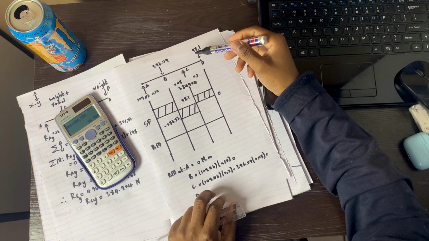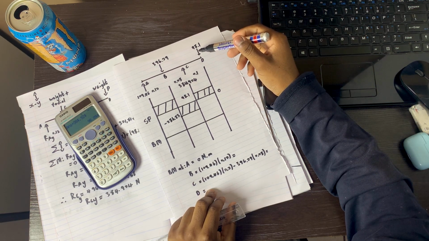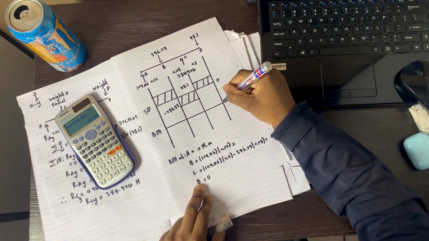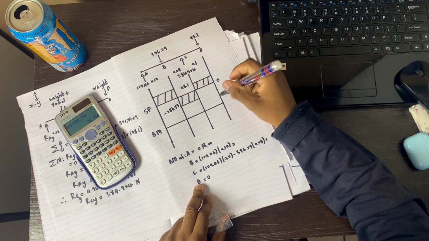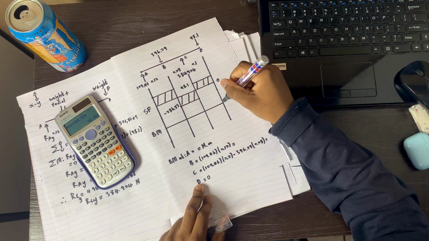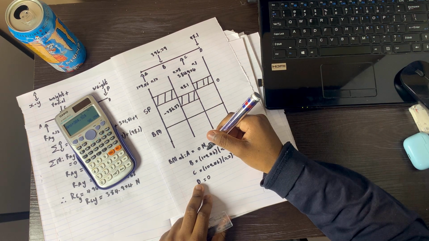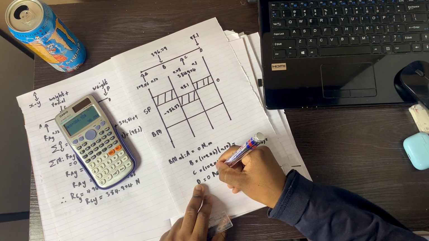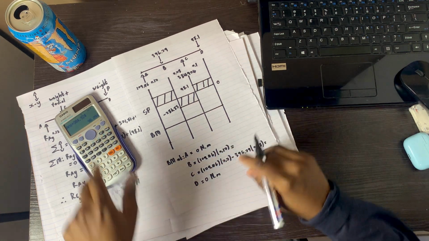And then also the bending moment at D is gonna be 0. Either way, you start here, you will come back here. Yeah, 0 Newton meter.